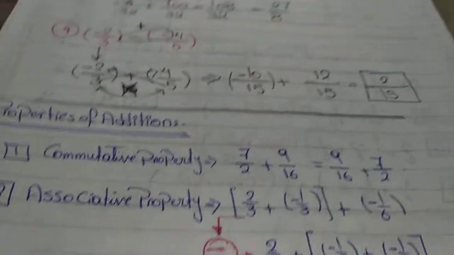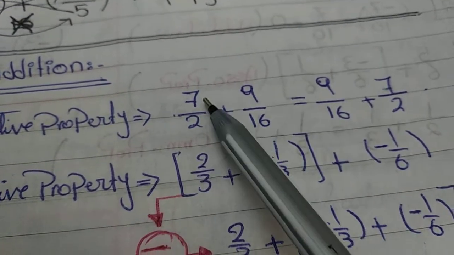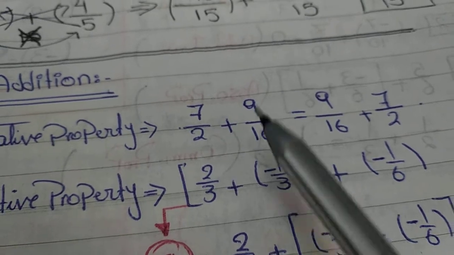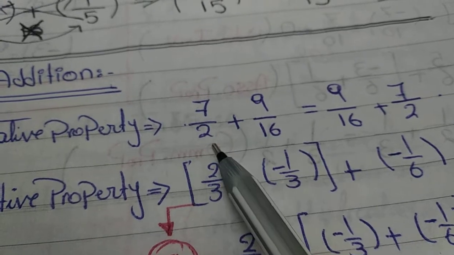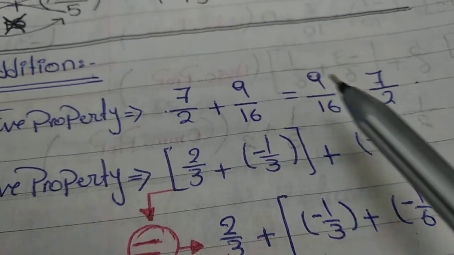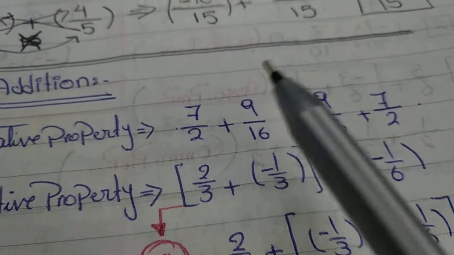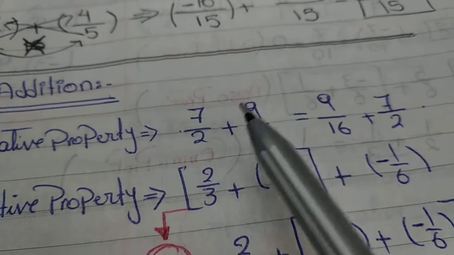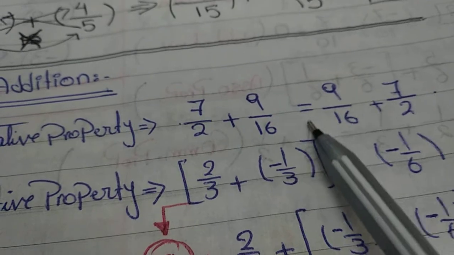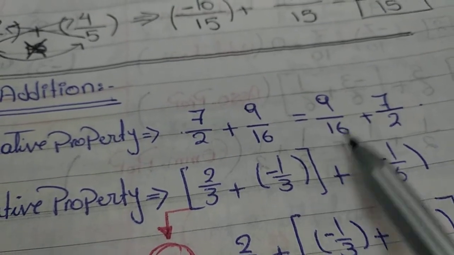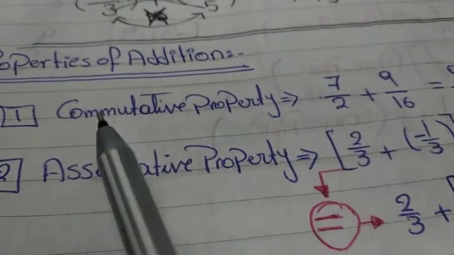The commutative property means that if I have two rational numbers added to each other, like 7 over 2 plus 9 over 16, I can replace the places of them. Okay, I can change the places. I can write first 9 over 16 plus 7 over 2, and the answer will be the same. If I change the places, the property is commutative.